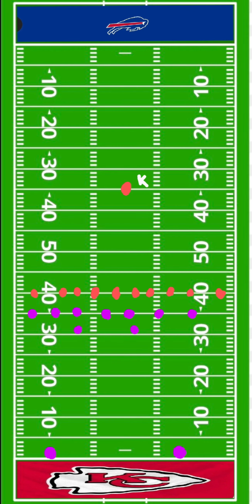Now we're going to start with the beginning of the game. As you may be able to see, towards the top of the screen, at the 35-yard line, so between the 30-yard and the 40-yard line, there's a little red dot with a K next to it. That will be the kicker.